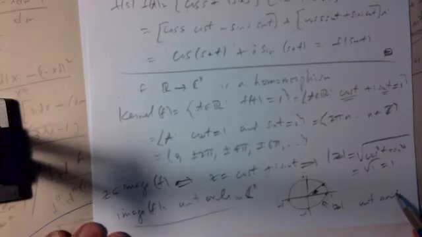All right. Any questions about this? Could you go over how you got the image of f again? Yeah.